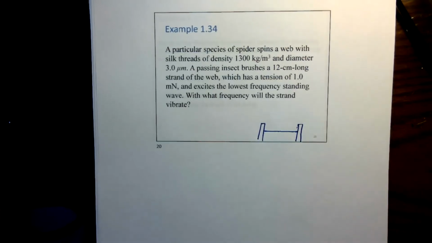Now, the lowest frequency corresponds to which condition? If you said the lowest frequency corresponds to the longest wavelength, you are correct.